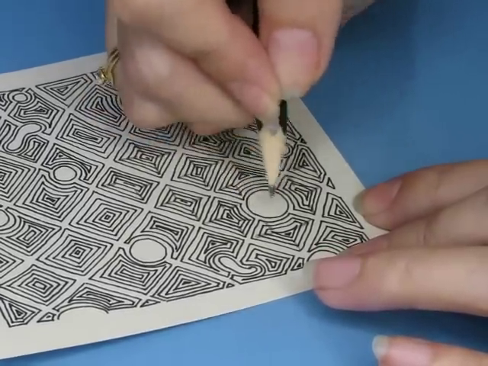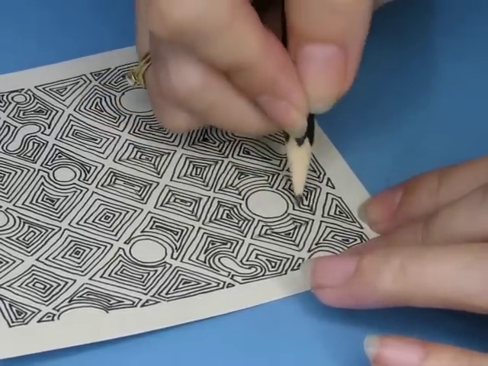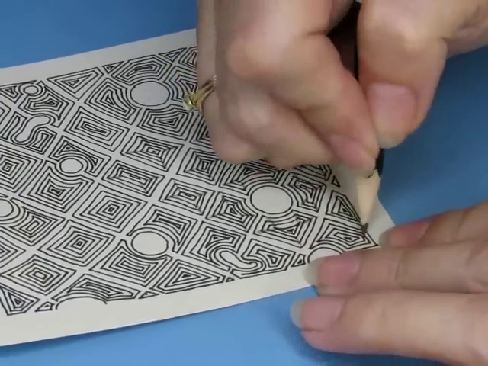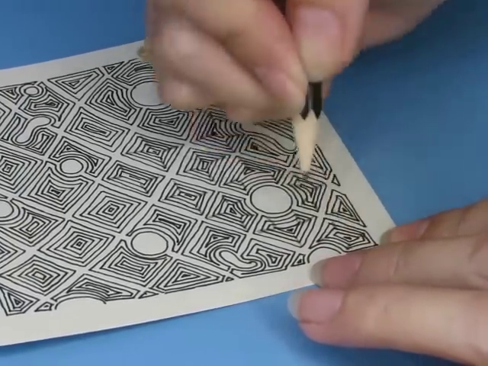You're going to do it everywhere that there's a corner. Just gently.